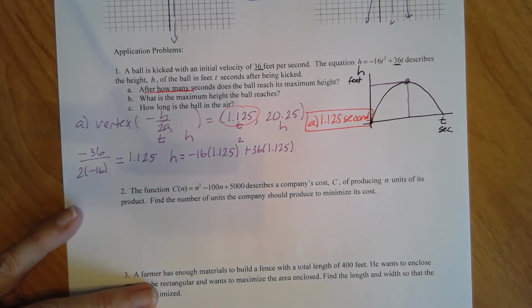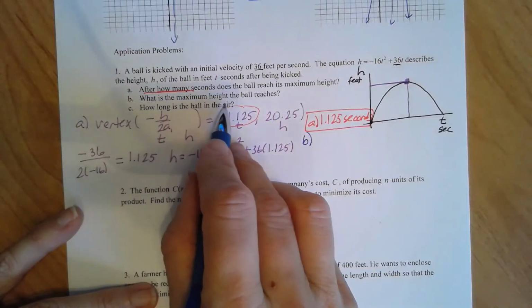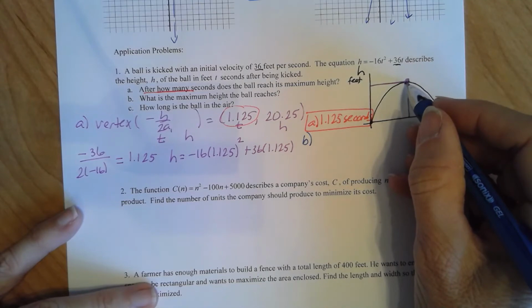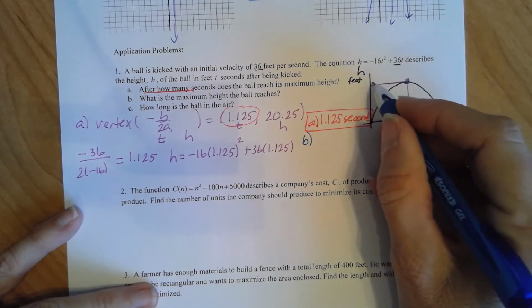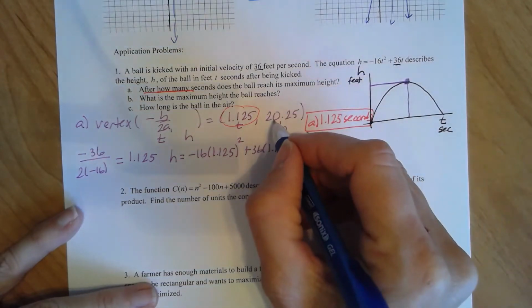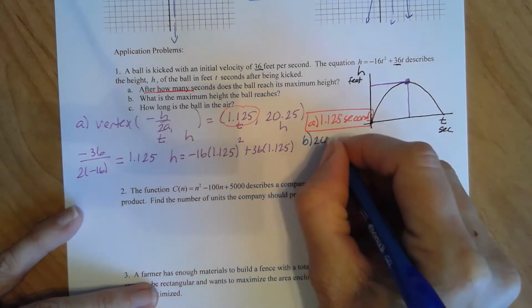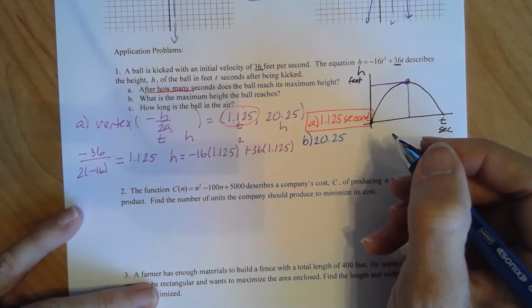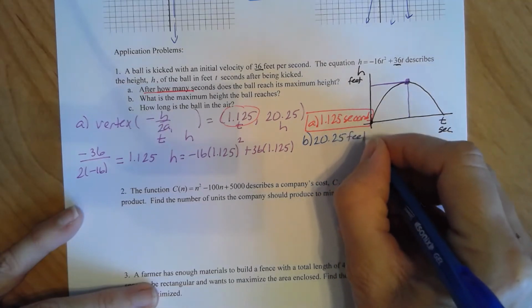Now what about B? B says, what is the maximum height? Well, this is not the maximum height. Not till we get to this point are we at the maximum height. And the maximum height would be the h part of the vertex. So no work needs to be done because we already had plugged that back in. So 20.25 feet.